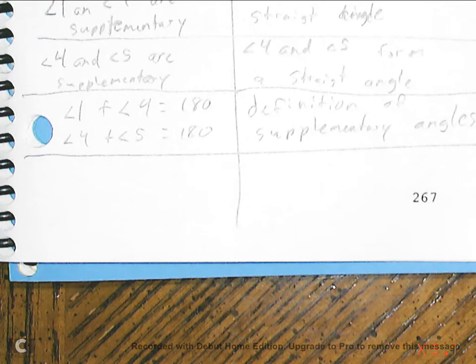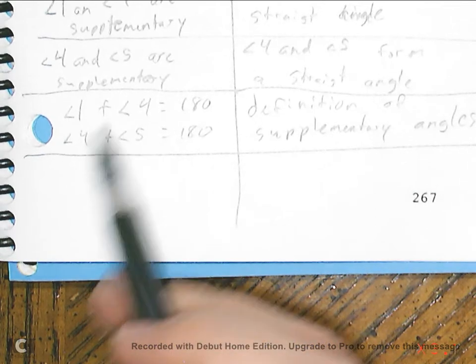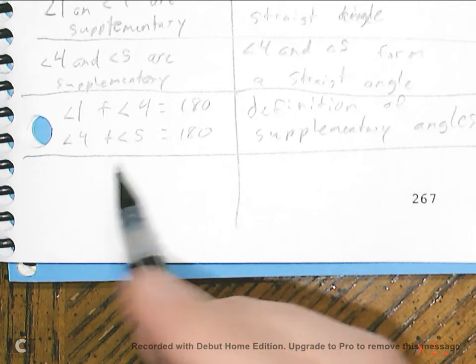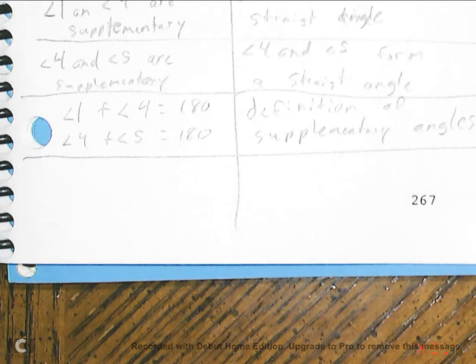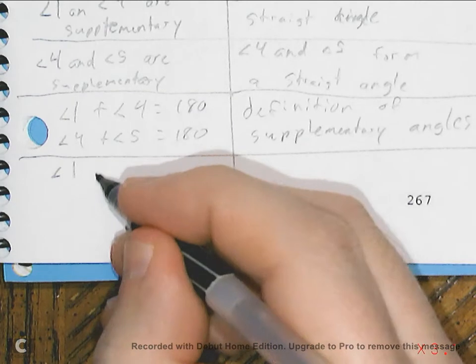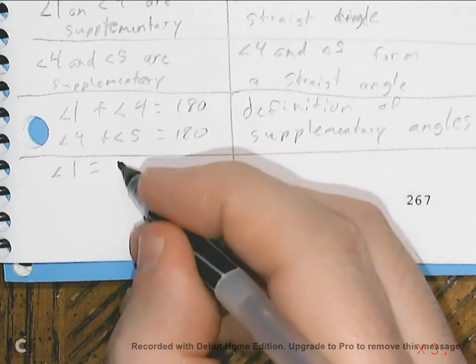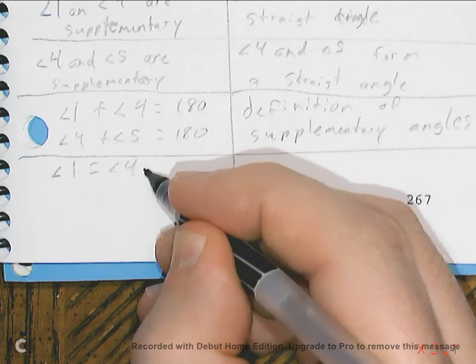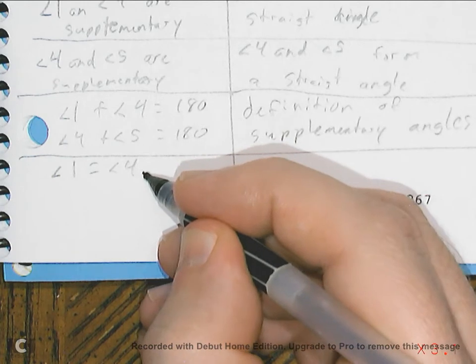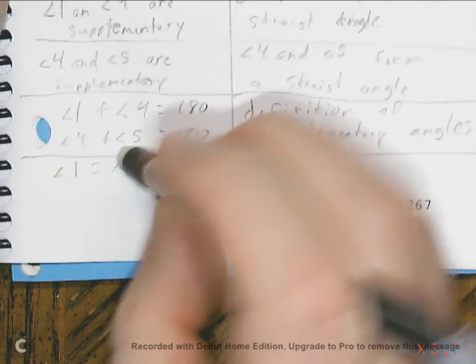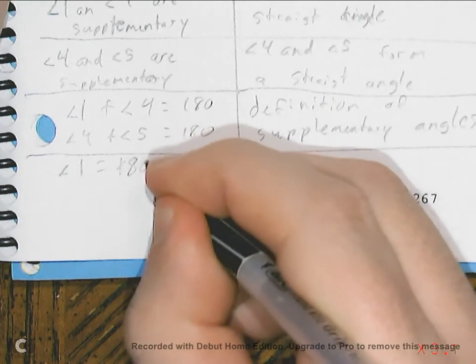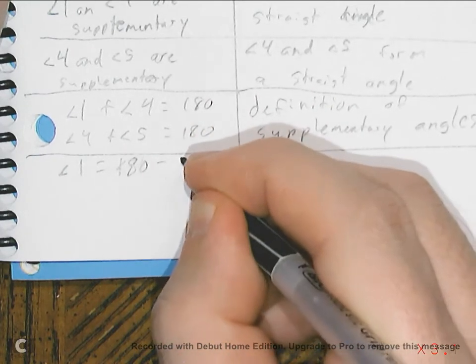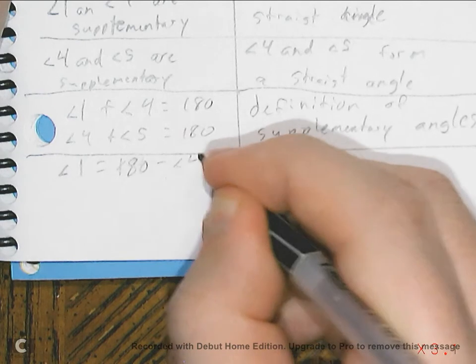Then with that information, it should be pretty easy to prove now. I should be able to say angle 1 is equal to, sorry, I'm phrasing that backwards, 180 minus angle 4, right?